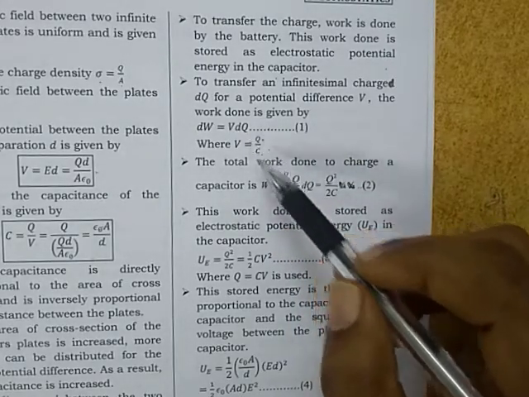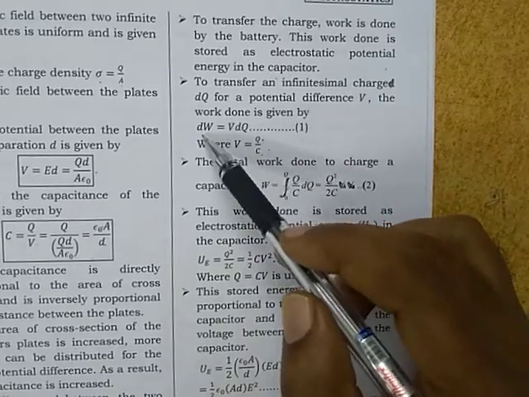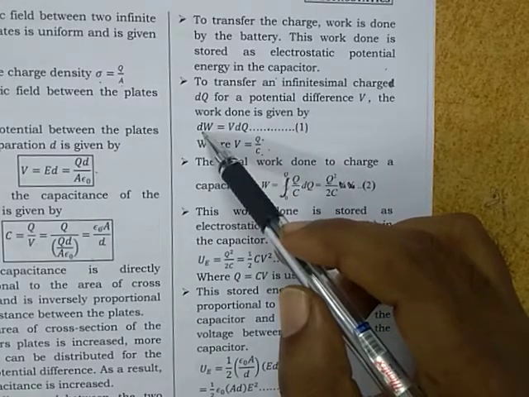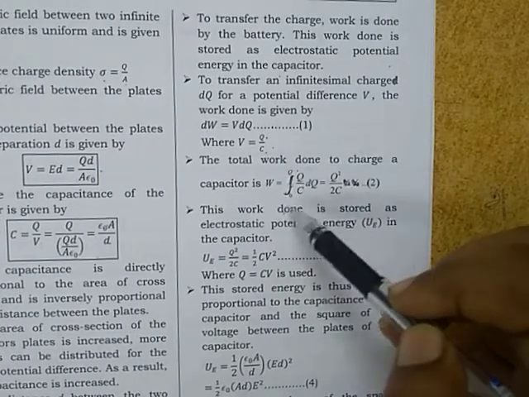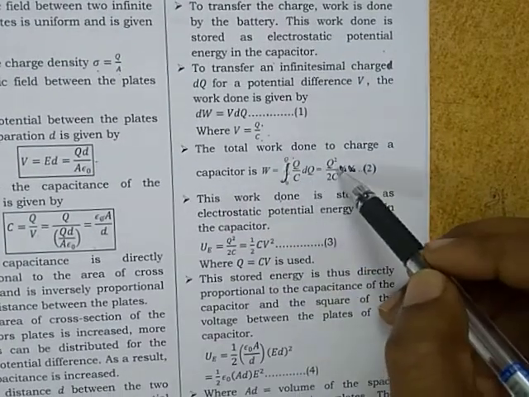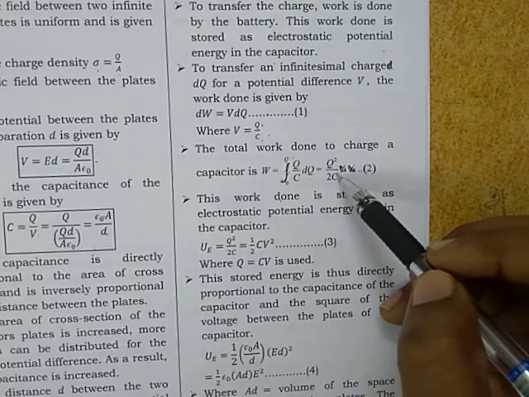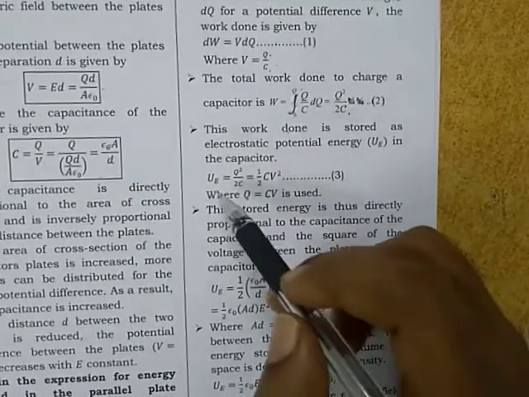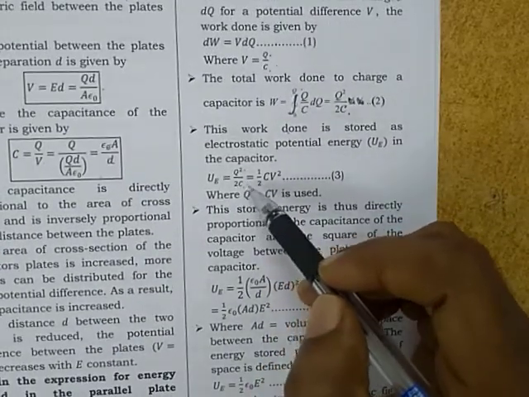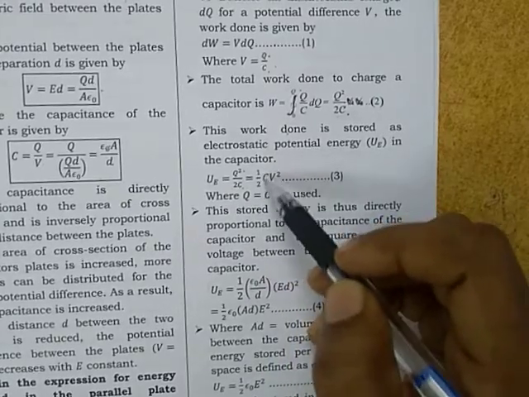We need to find the total work done. Total work done means we have to integrate this small work done by applying the limit from 0 charge to maximum charge Q. Then integrating this, we get Q square by 2C. This work done is nothing but the electrostatic potential energy of the capacitor, represented by UE is equal to Q square by 2C. We know Q is equal to CV. Substituting this, we get half CV square.